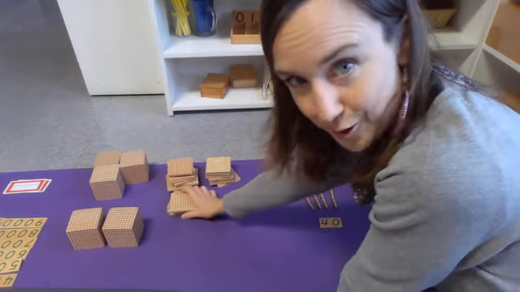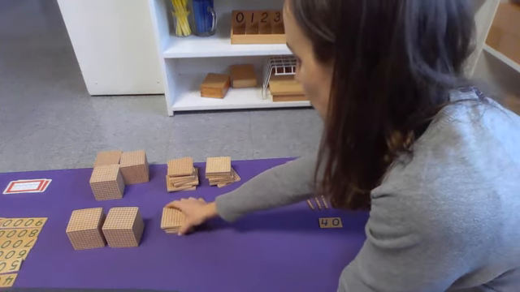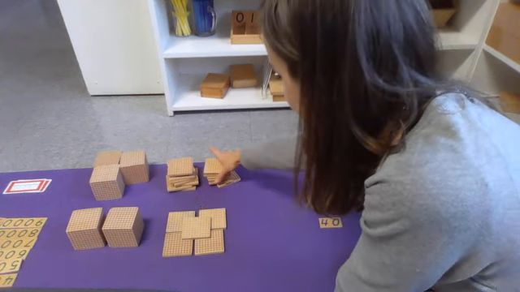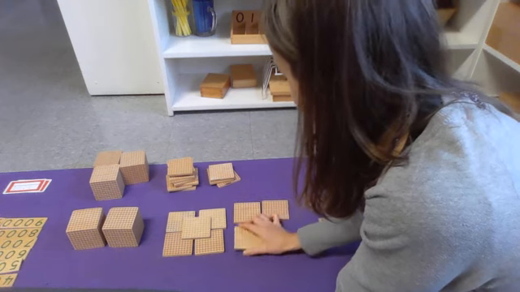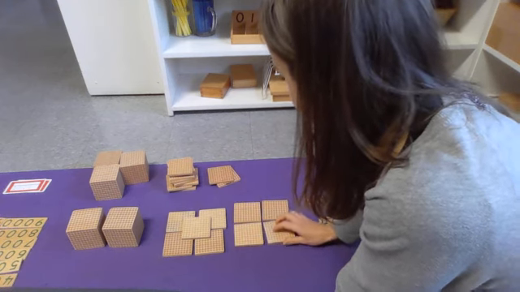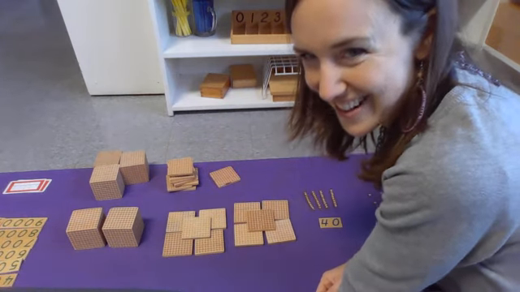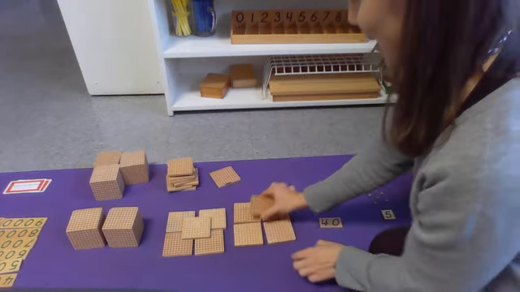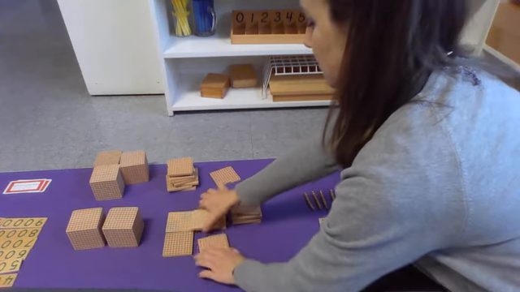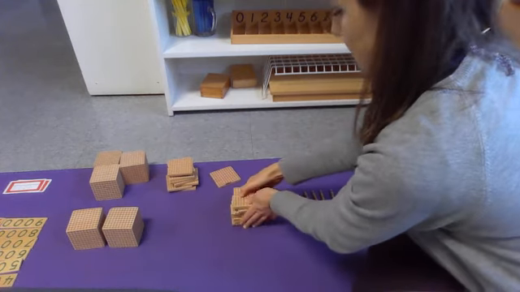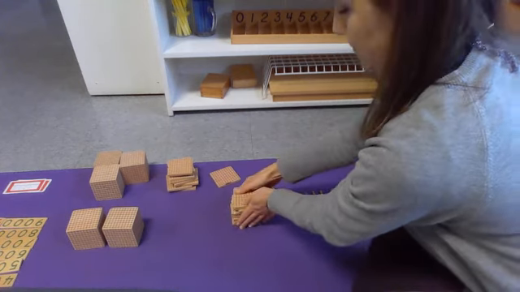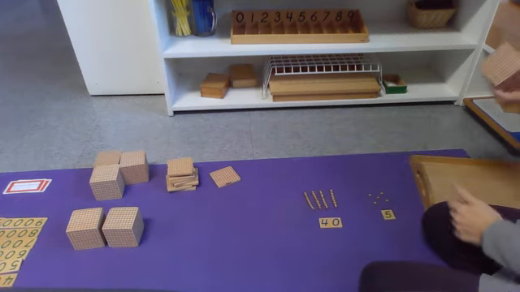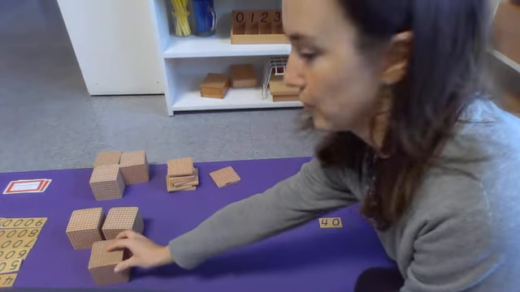Okay, let's see. Do we need to do some more regrouping? What's your prediction? 100, 200, 300, 400, 500, 600, 700, 800, 900, 10 hundreds. What is it? 10 hundreds is 1,000. So we're going to make another trade. 10 100 squares is the same as 1,000 cubed. Here is our 1,000 cube.